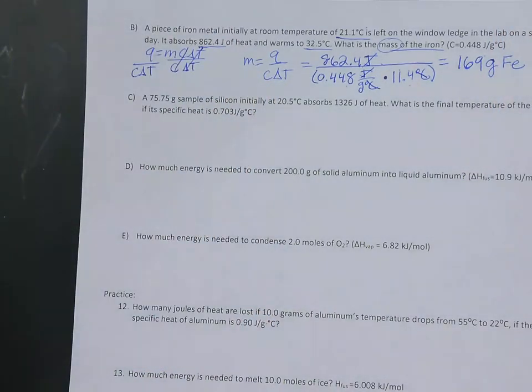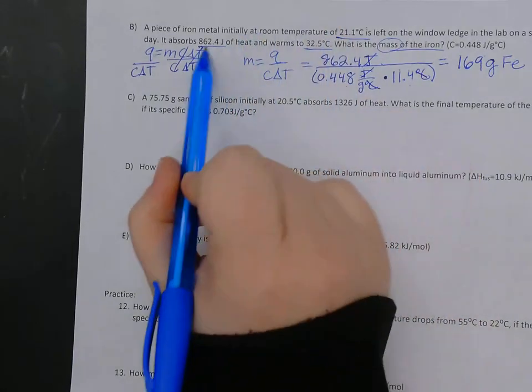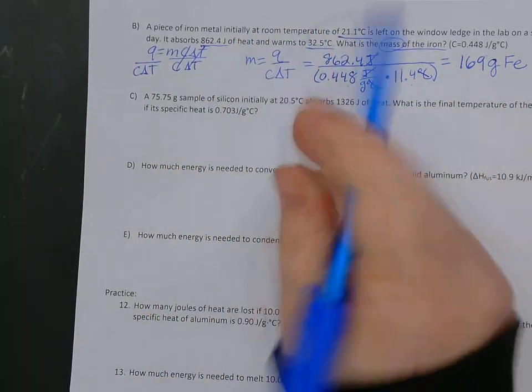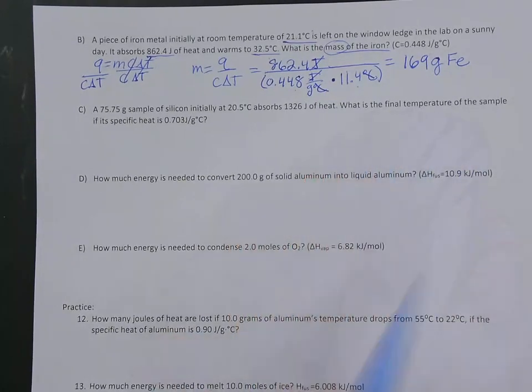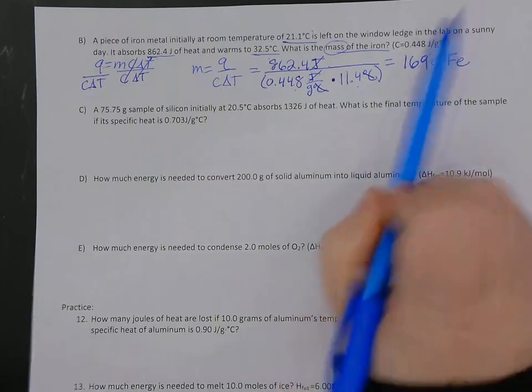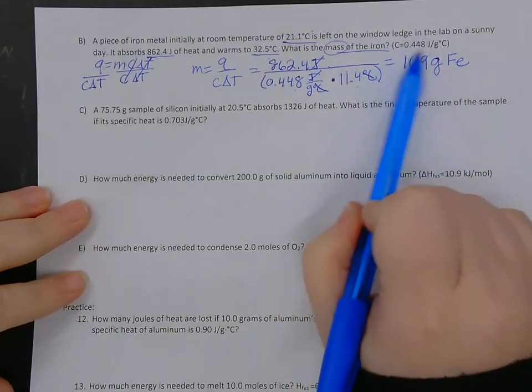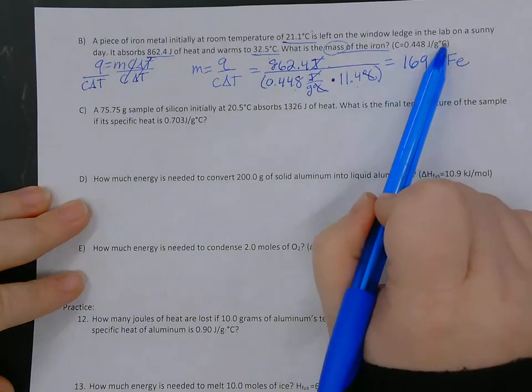So if we take this chunk of iron, set it in the window ledge, if it receives this much energy, it will have that temperature change. So this is also the type of question we can answer. We can find out how much of a chemical we have based on how much heat it gains and its temperature change, as long as we have that specific heat value. Again, this value shows the amount of energy it takes to heat up 1 gram by 1 degree Celsius.